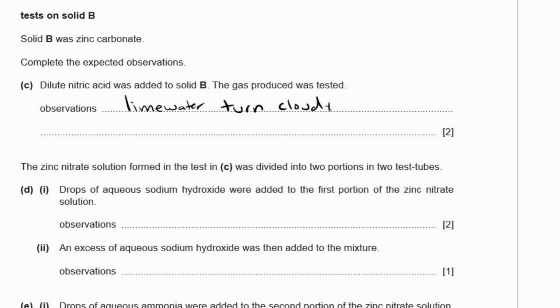Okay, the zinc nitrate solution formed in test C was divided into 2 portions in 2 test tubes. Drops of sodium hydroxide were added to the first portion of the zinc nitrate solution. Okay, for this one, also we get another white precipitate. All right. And then if you add more sodium hydroxide, so an excess of aqueous sodium hydroxide was then added to the mixture, what would you see? So for zinc carbonate, you would expect that white precipitate that it formed initially to dissolve. So the observation is it goes colorless.